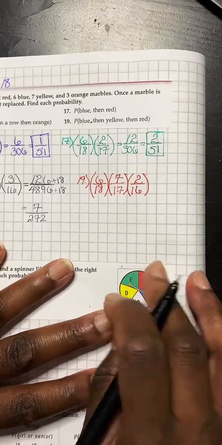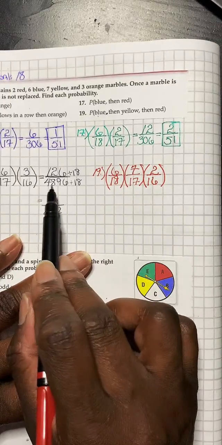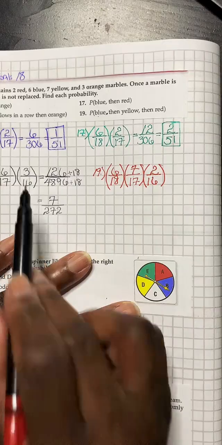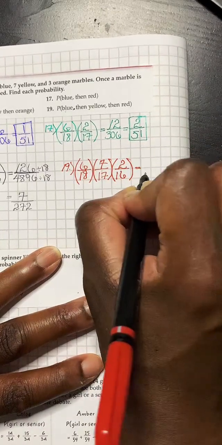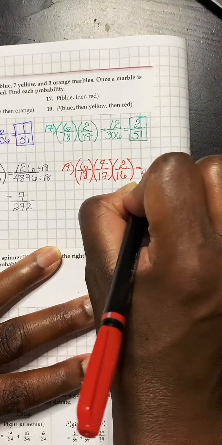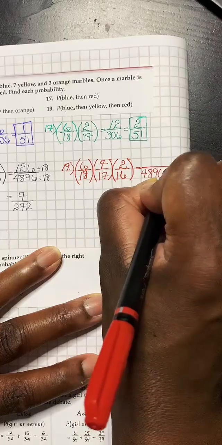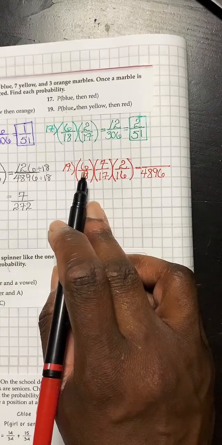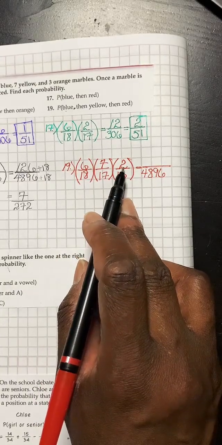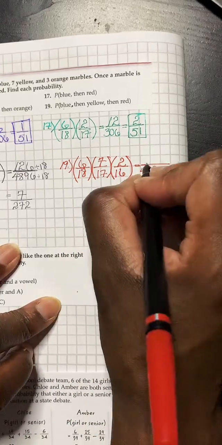So this denominator is exactly the same as what we got here because we got our 18, 17, 16. So that's helpful. We know our denominator is going to be 4,896. But my numerator, we have 6 times 2, which gives me 12. And 12 times 7 gives me 84.